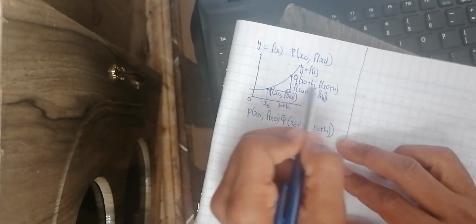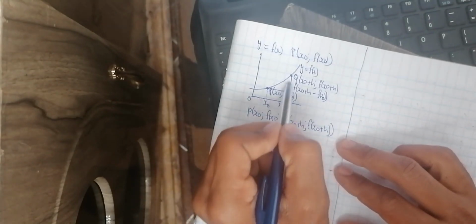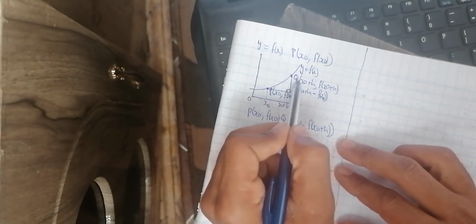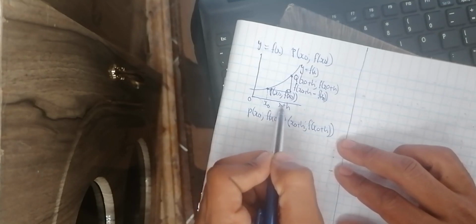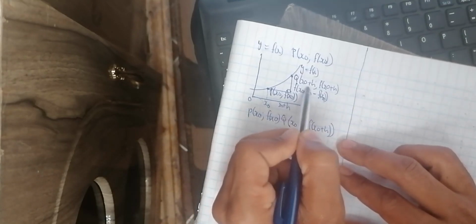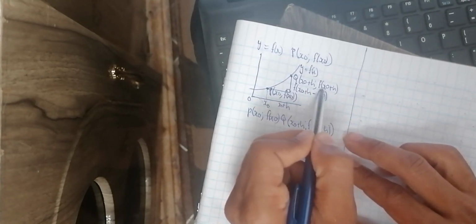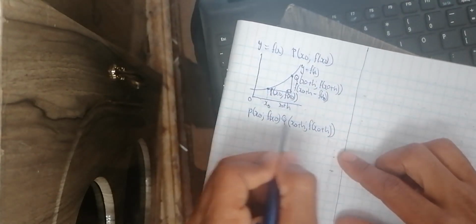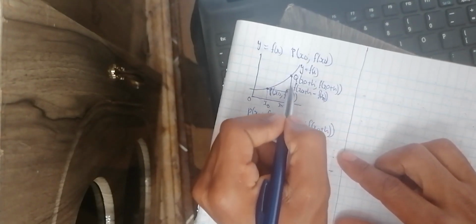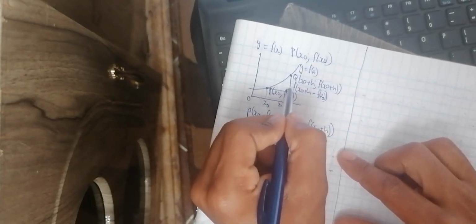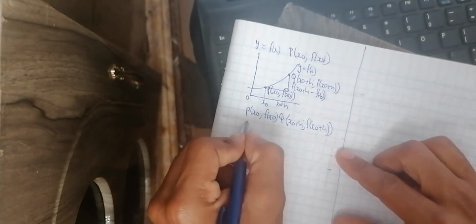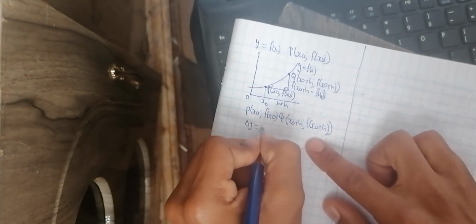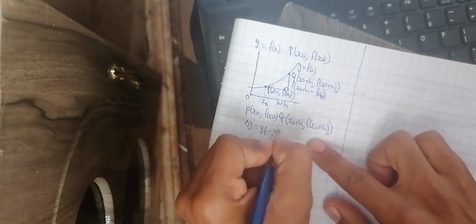Right. The corresponding y value, the coordinates of Q, so obviously x will be XO plus H, and then the corresponding y value would be obtained by substituting this into the machine. So we are fine here. So in here we are saying the change in y will be y final minus y initial.